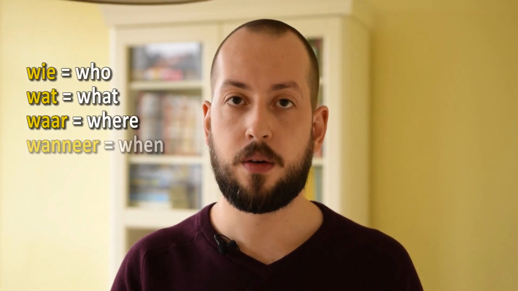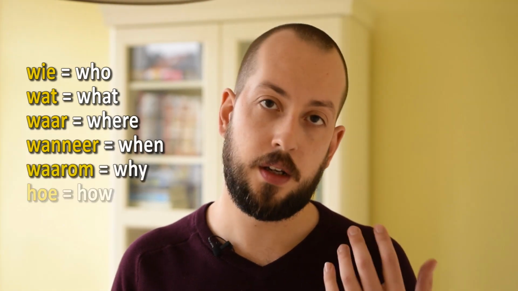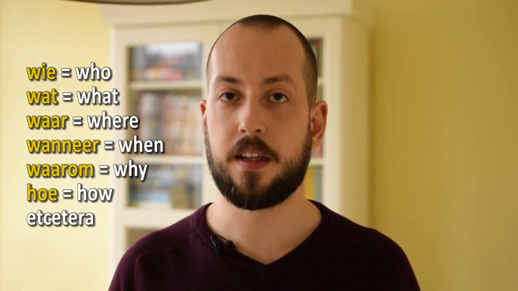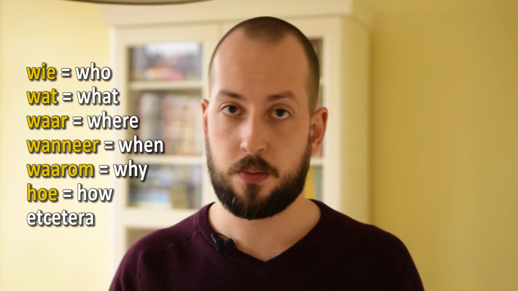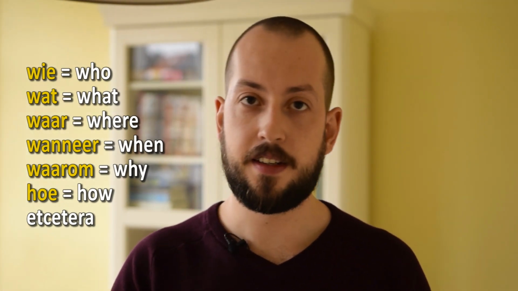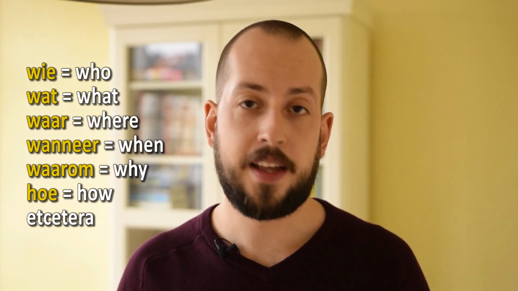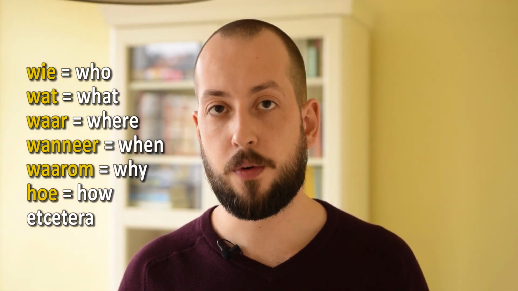So far, we've only seen simple yes and no questions. If you want to have an open question, you need to add a question word to the beginning of the sentence, like wie, wat, waar, wanneer, waarom, and hoe. It's the same as in English and many other languages. All you need to do in Dutch is put this word at the beginning of the sentence. After that, you apply the exact same strategy we saw before. You apply the inversion. You switch around the subject and the verb.